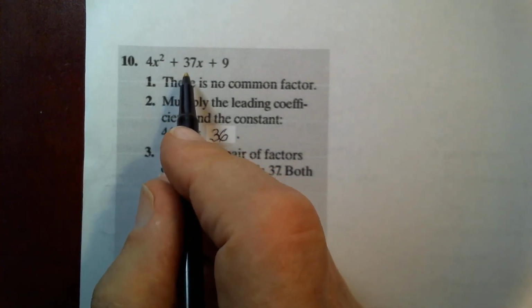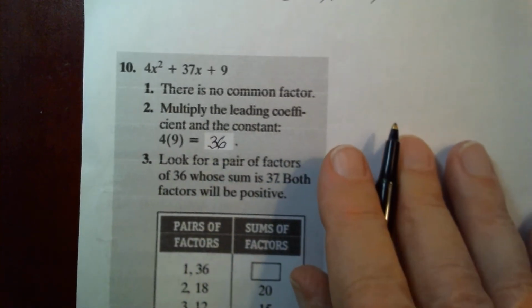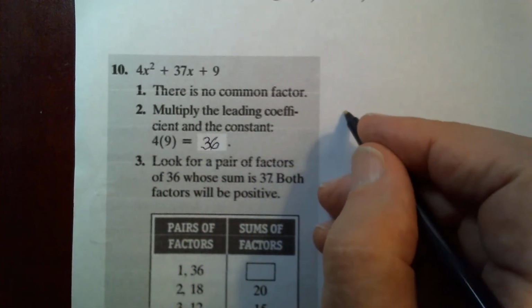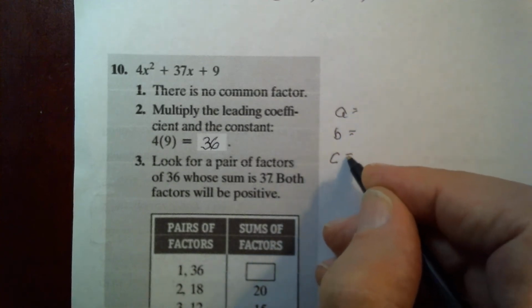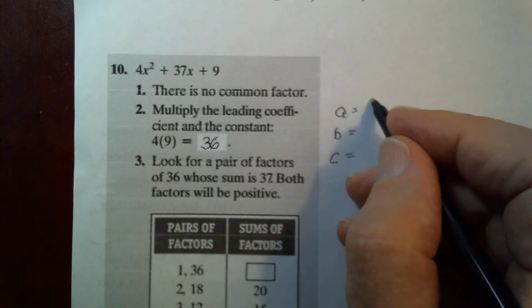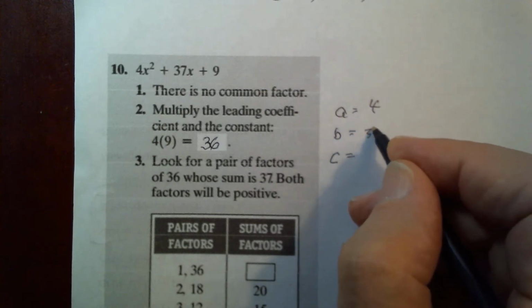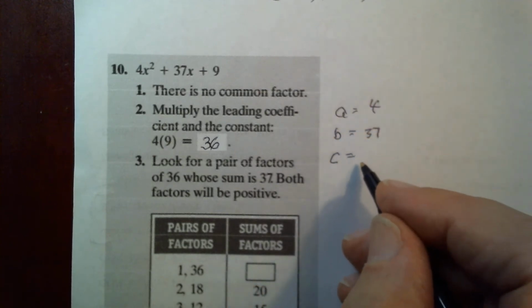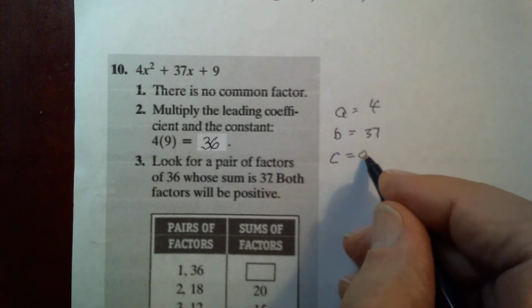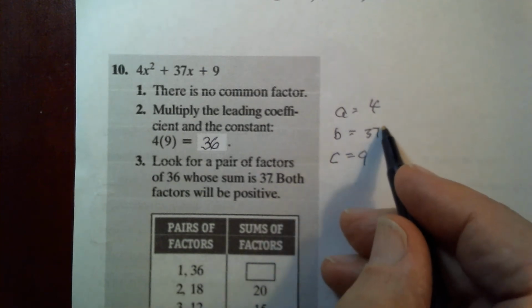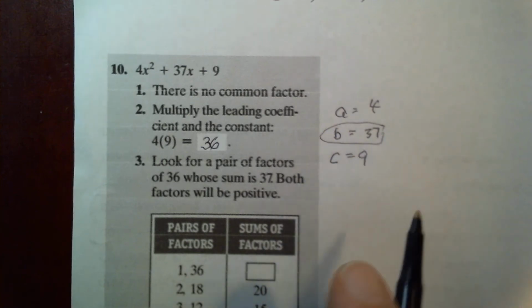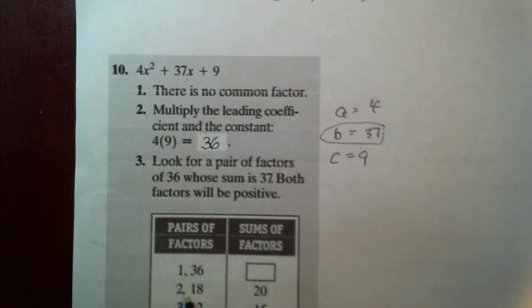Remember, the sum has to equal the coefficient of x, or b. So again, I would always suggest to write out specifically what a and what b and what c is. So a was equal to 4, b is 37, c is equal to 9. So we want the factors to add up to what? To 37, right?